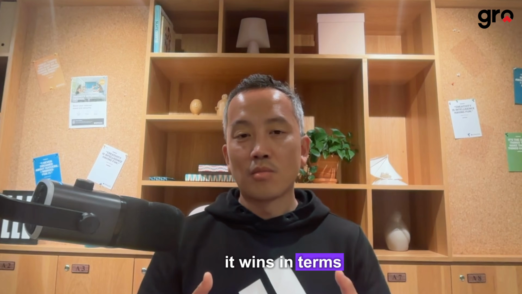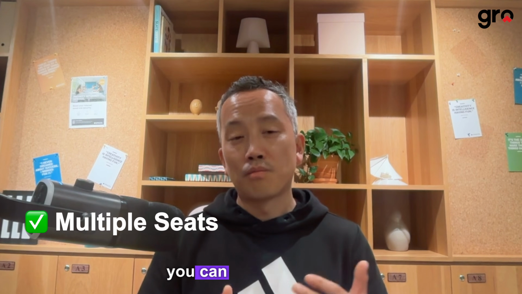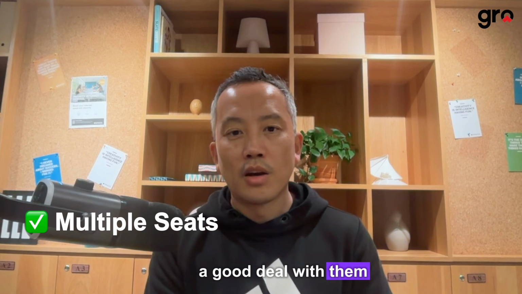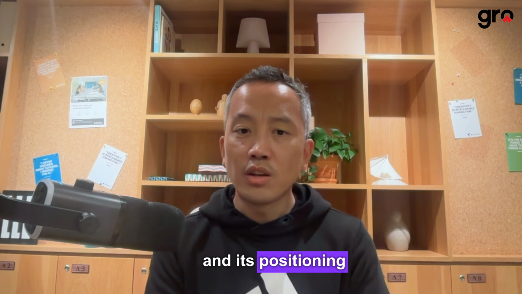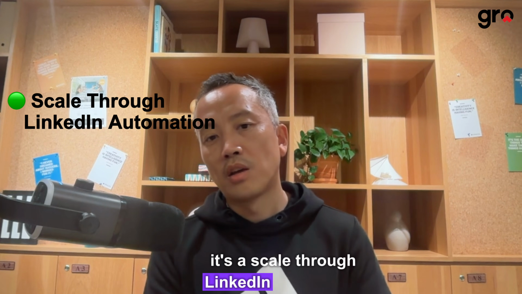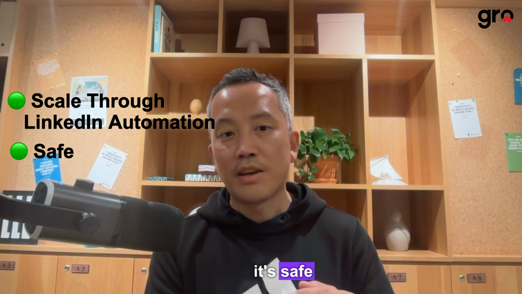So it wins in terms of scale. If you have multiple seats, you can pretty much negotiate a good deal with them. It also integrates with tools such as HubSpot and Zapier. And its positioning is quite clear. It's scale through LinkedIn automation, and it claims it's safe.